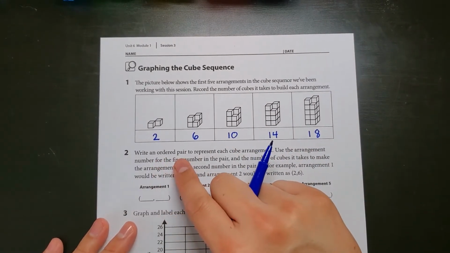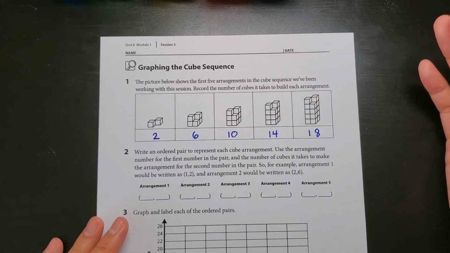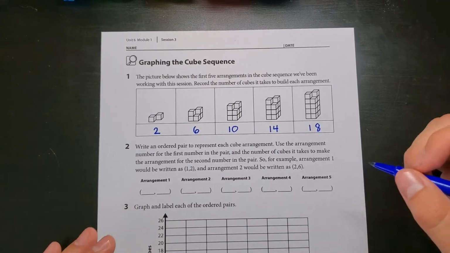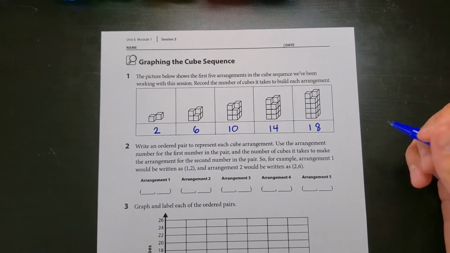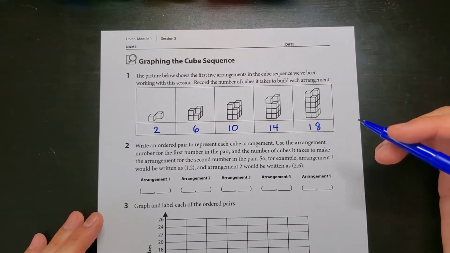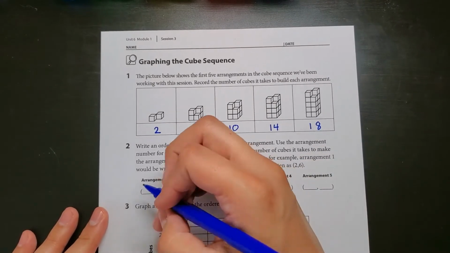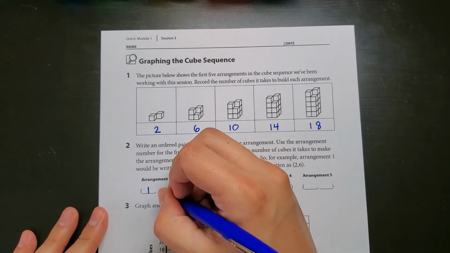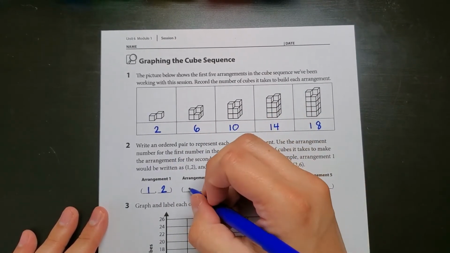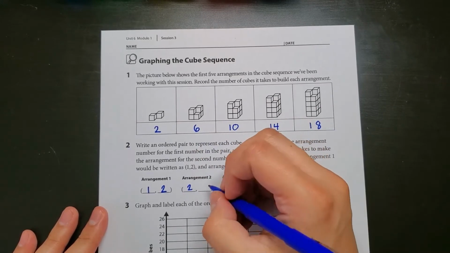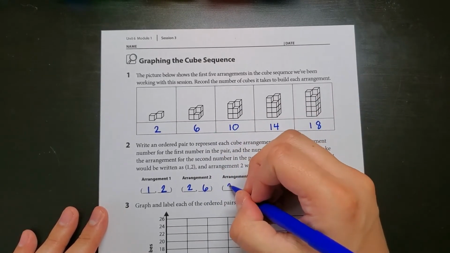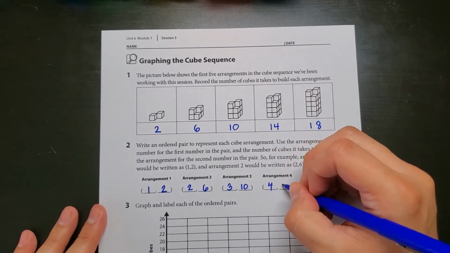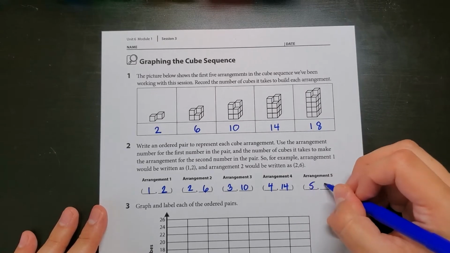It says, write an ordered pair to represent each cube arrangement. Use the arrangement number for the first number in the pair and the number of cubes that make the arrangement for the second number in the pair. So for example, arrangement 1 would be written as 1, 2, and arrangement 2 would be written as 2, 6. So this is the first arrangement and there are 2 cubes in that arrangement. Arrangement 2 is the second arrangement, and it has 6 blocks in it. This is the third arrangement, and it has 10 blocks in it. Arrangement 4 has 14, and arrangement 5 has 18.